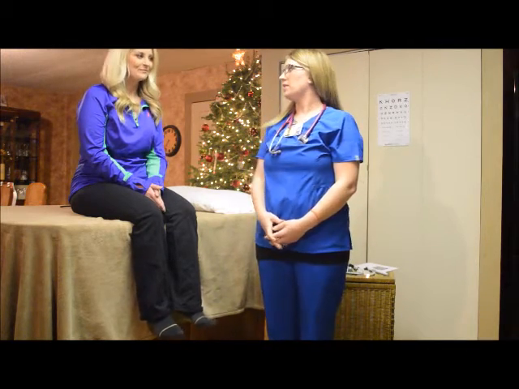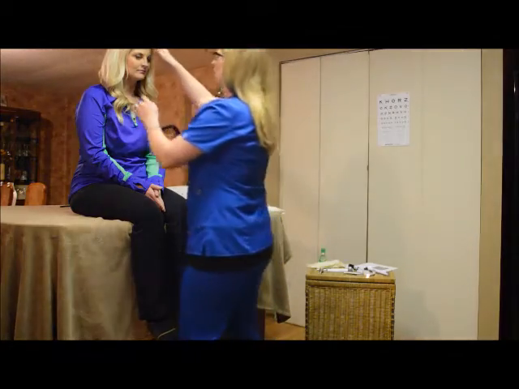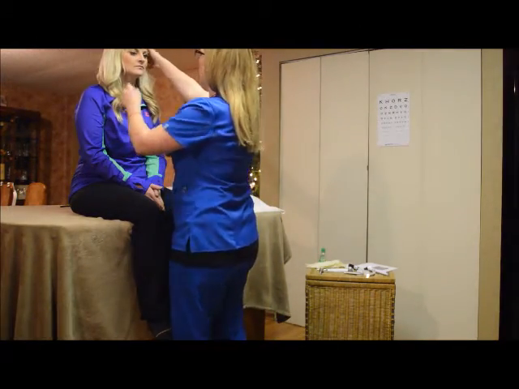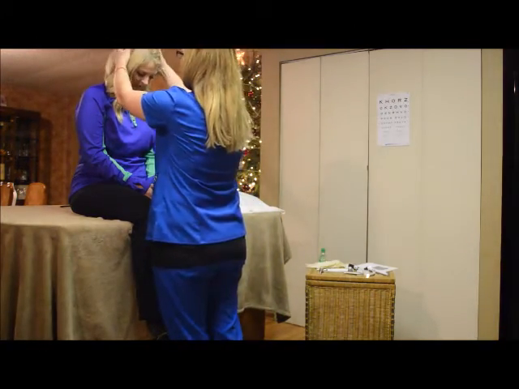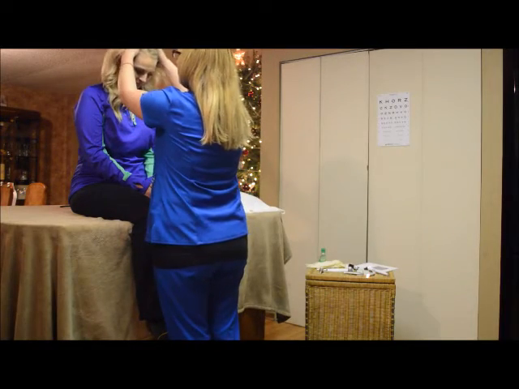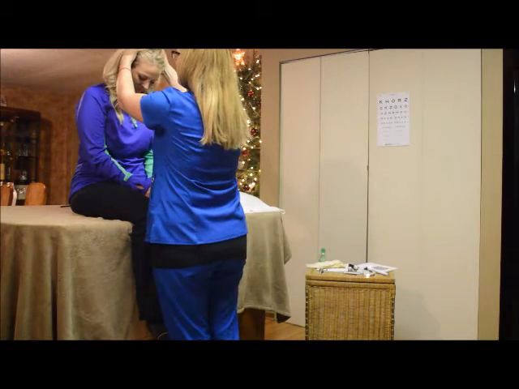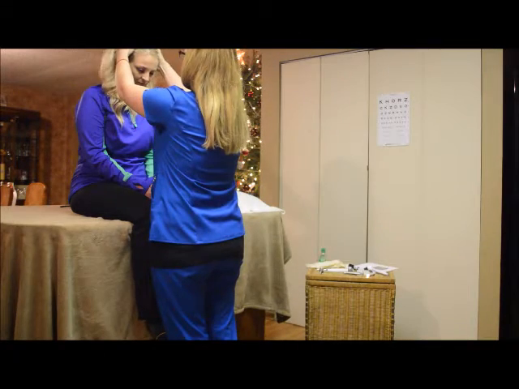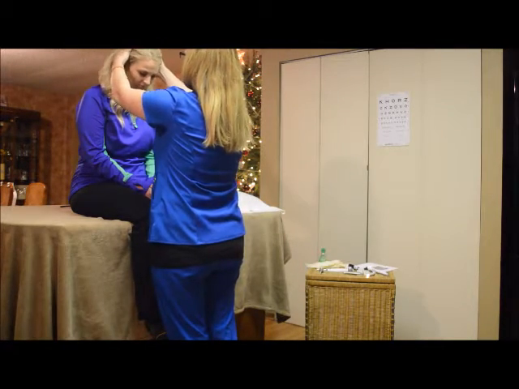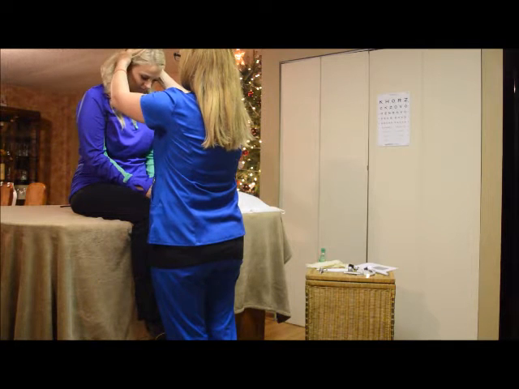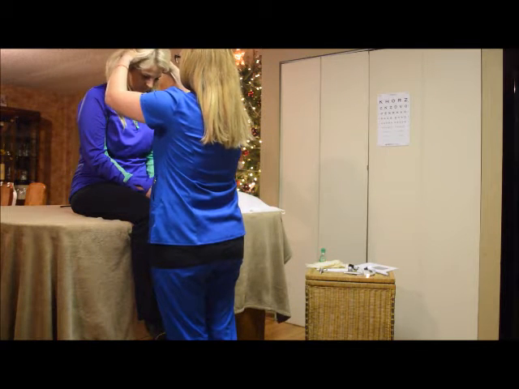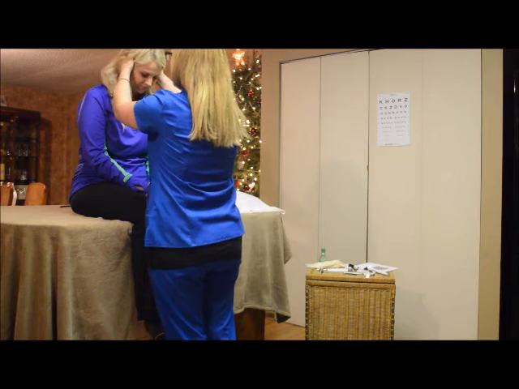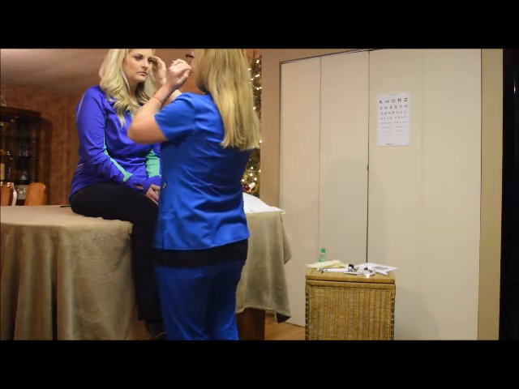I'm going to start by assessing her head and face, and then going down the rest of her body. I'm going to start by assessing your head here. If I could just have you look down. I'm just going to feel your scalp for any lumps, bumps, or abnormalities. She is well groomed and her hair is strong and clean. Any pain or tenderness anywhere that I feel? No. Okay, good. So your hair looks great.